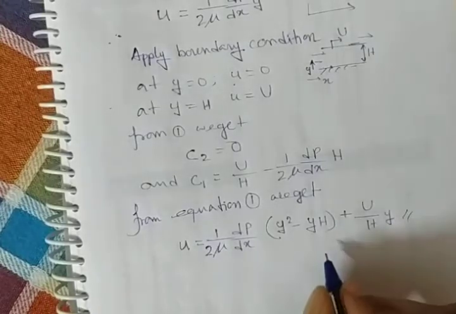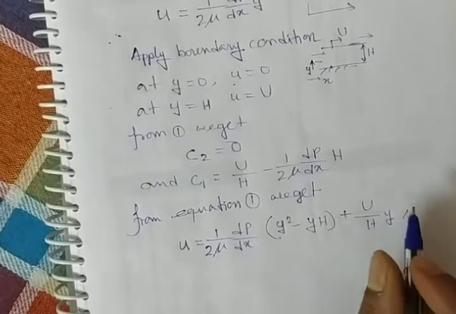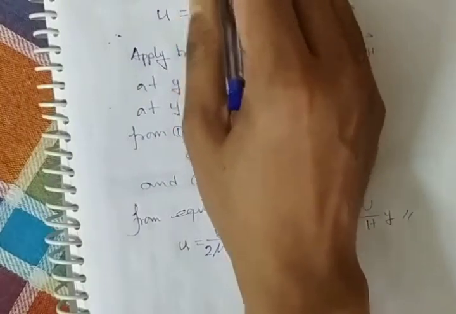So this is the governing equation of the Couette flow.